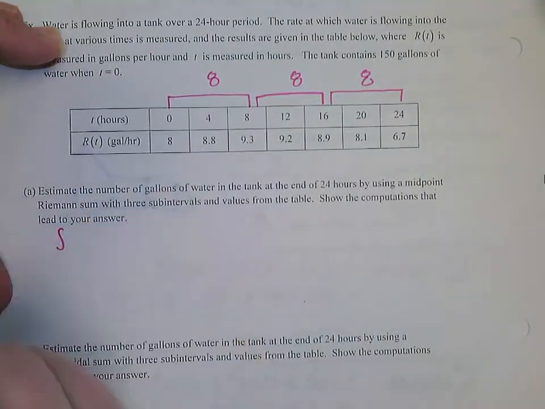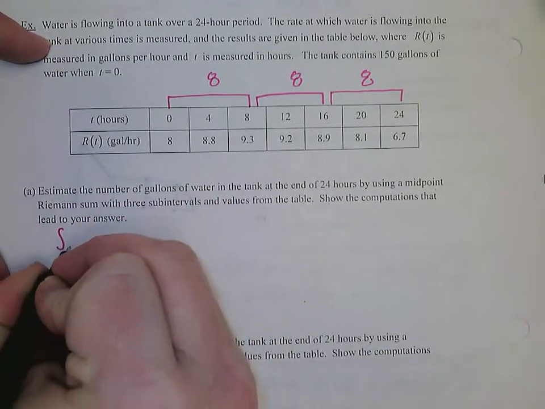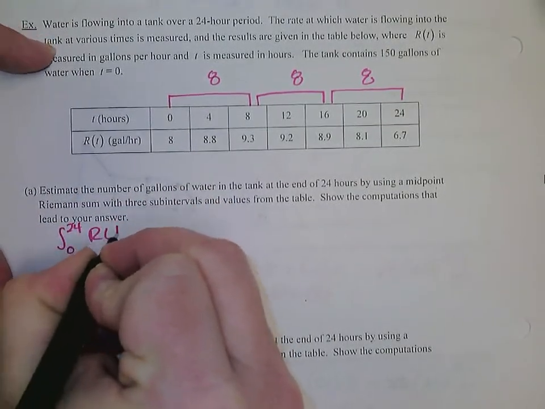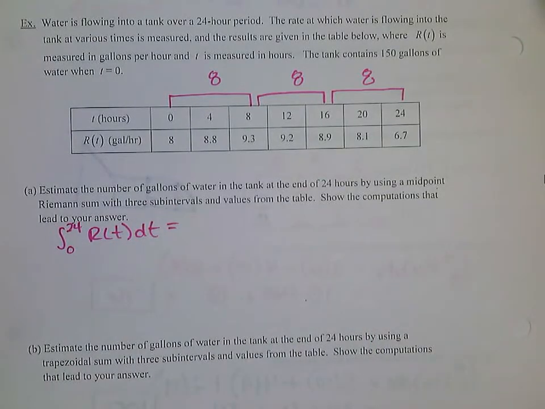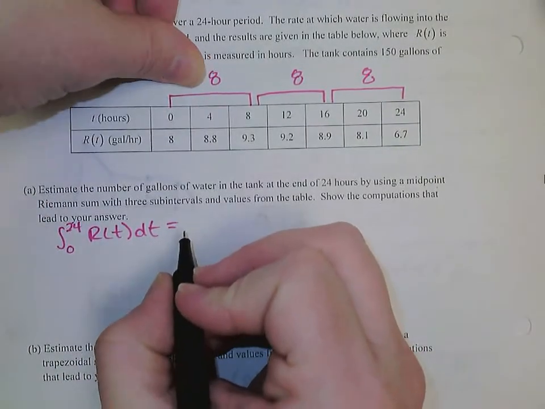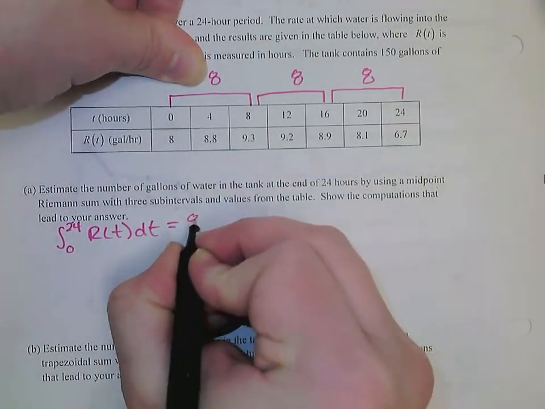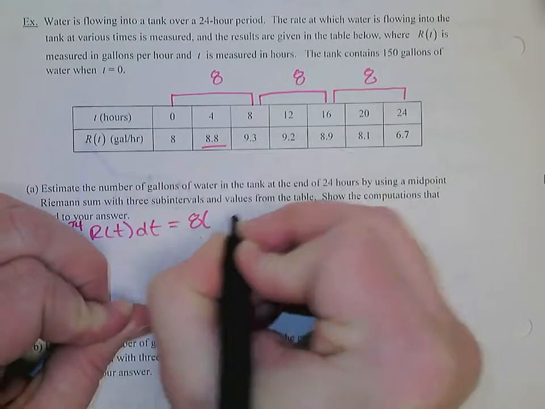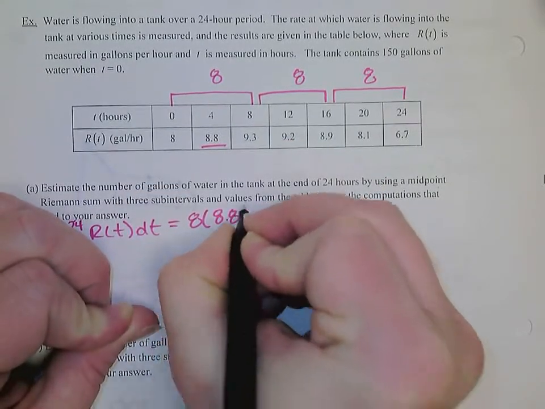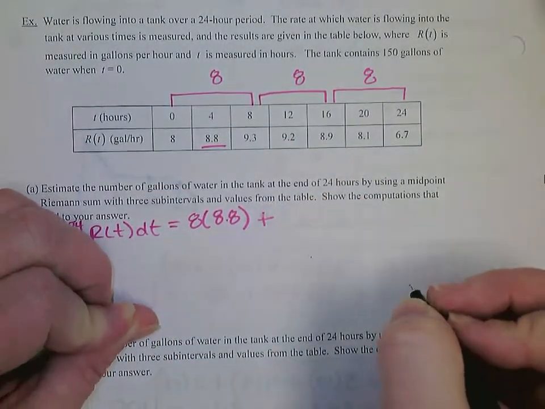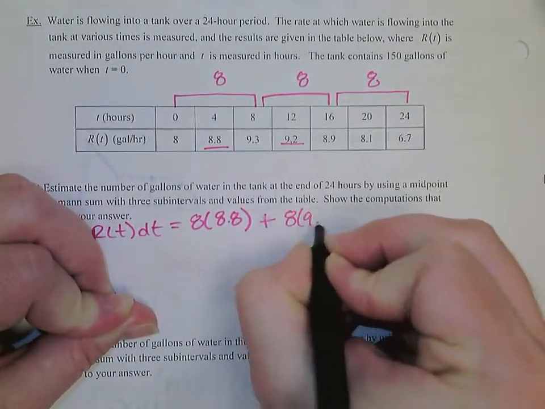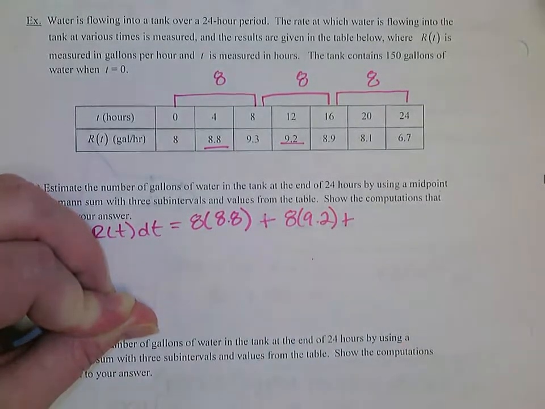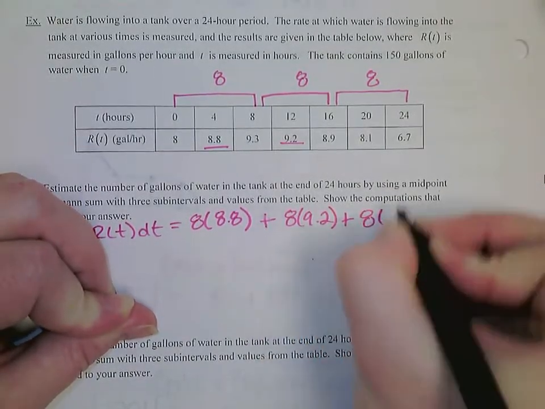You guys recognize that I'm approximating the integral from 0 to 24 of r of t dt, right? Which is the amount of change in the volume of the water from 0 to 24 hours. So a midpoint Riemann sum, for my first interval, the width is 8, the height is the midpoint, 8.8. My next subinterval, width is 8, height is the midpoint at 9.2. In the last subinterval, my width is 8, and the height is the midpoint, which is at 8.1.